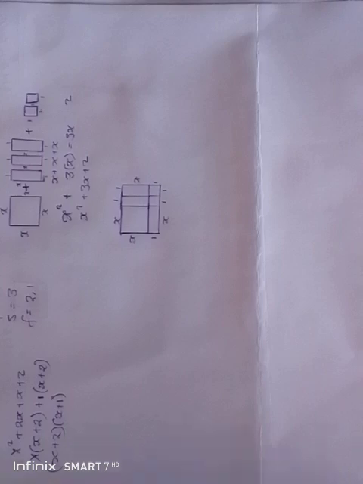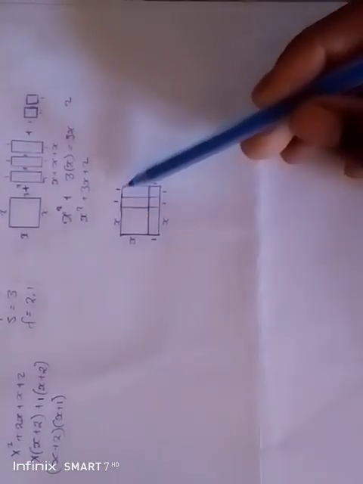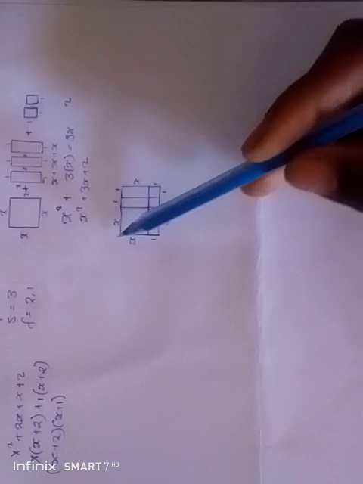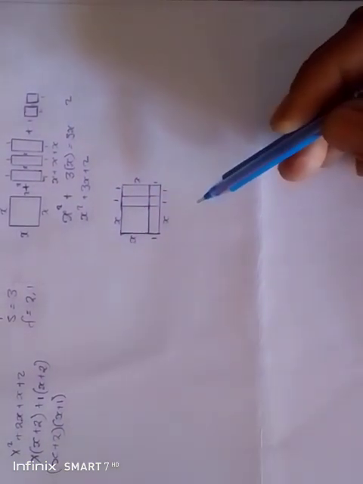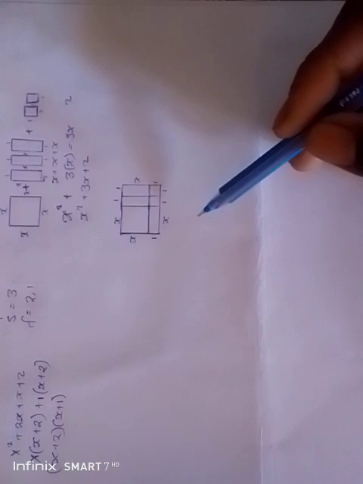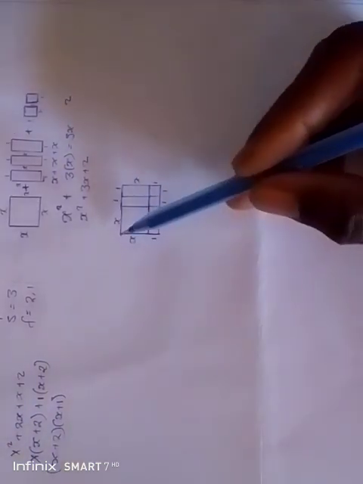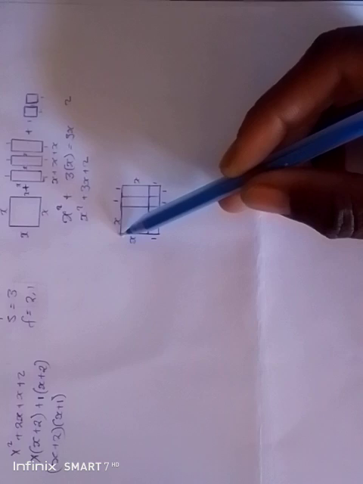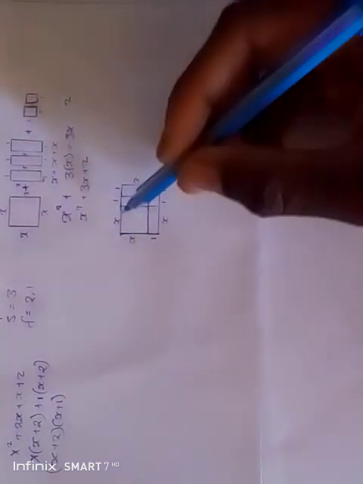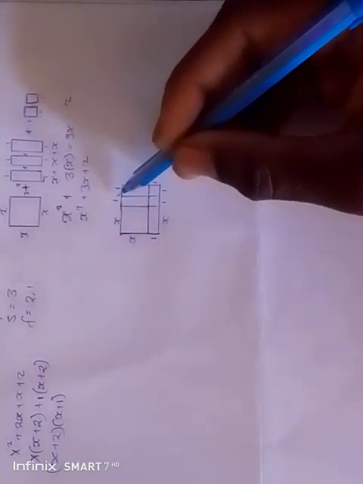Okay, let us continue. So for us to find the area of this square box, we are going to say L times B, alright? So for us to find the area, we are supposed to first find the total distance from here up to this side. So the total distance from here up to this side is x plus 1 plus 1.